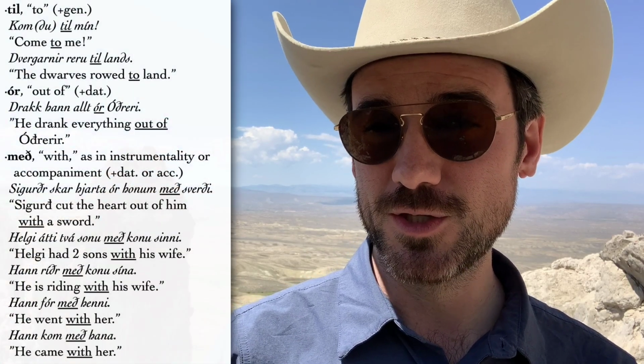Now, of course, a lot of this is very frequent vocabulary in Old Norse. But you have to know that each preposition assigns a certain case to the noun that comes after it. Typically, that would be dative. Accusative is also pretty common, but genitive does happen, and it happens with one of the very most common prepositions, which is til, meaning to.